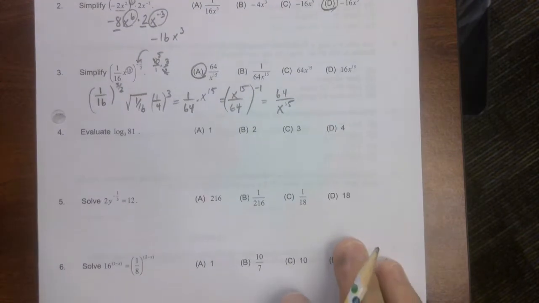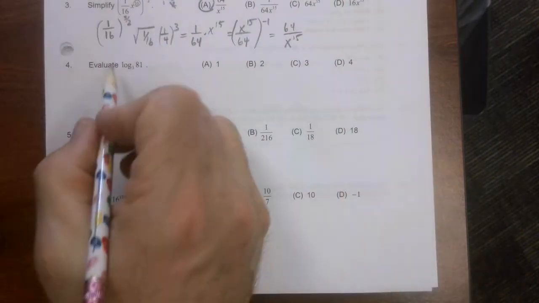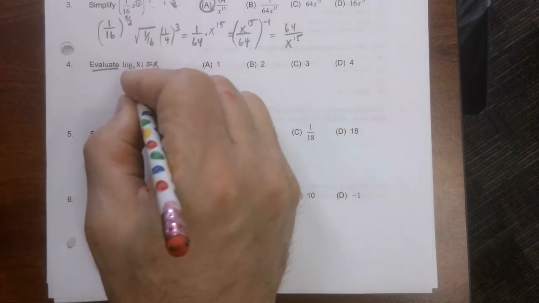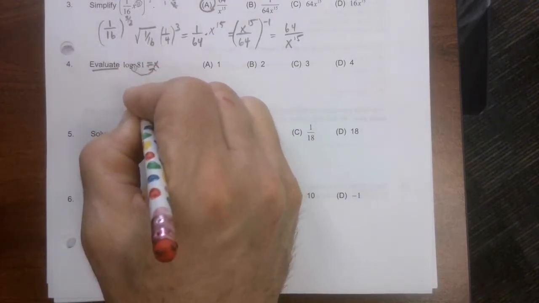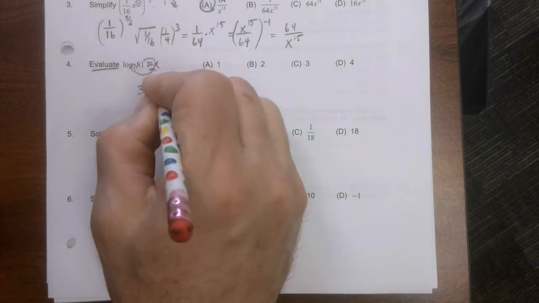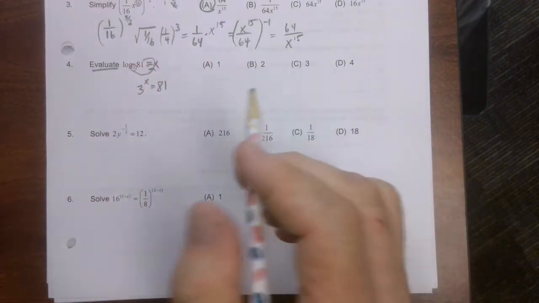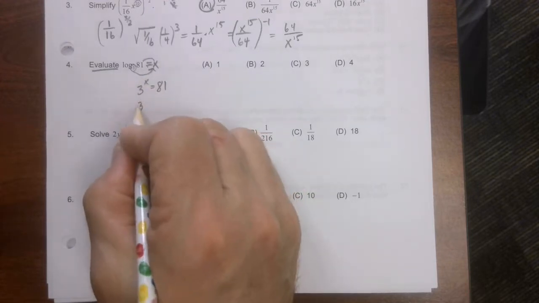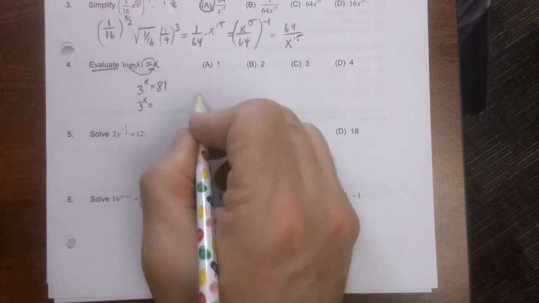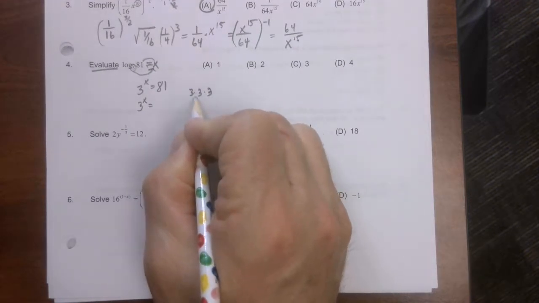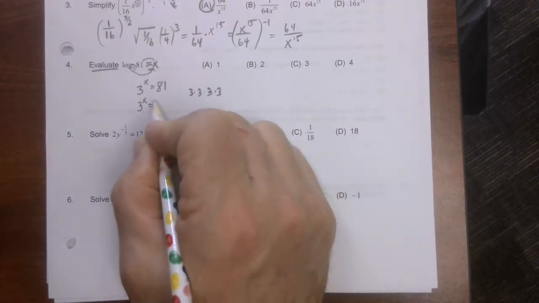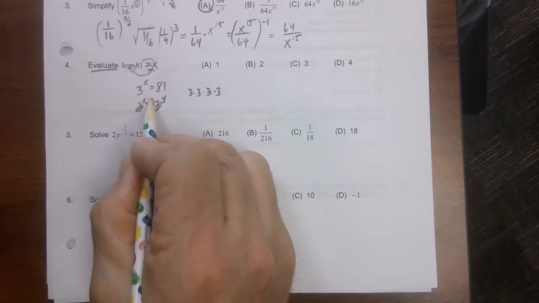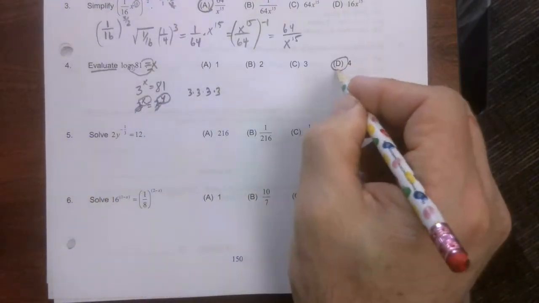Number 4, we get into the logarithms. Remember, it says evaluate, which means find x. So we put our x in there, we go with a base, then to the exponent, then equals 81. Some of you can look at this and go, aha, that's just 4. Or some of you might want to take an extra second and say, all right, 3 times 3 times 3, that's 27, times 3 is 81, so it's 3 to the 4th. Common bases, happy places. So then the 3's disappear, x equals 4. There it is.